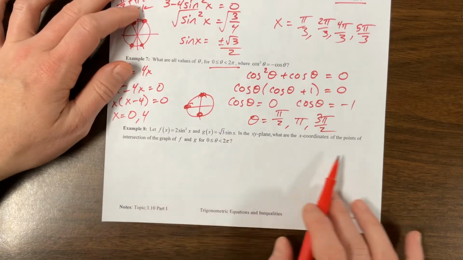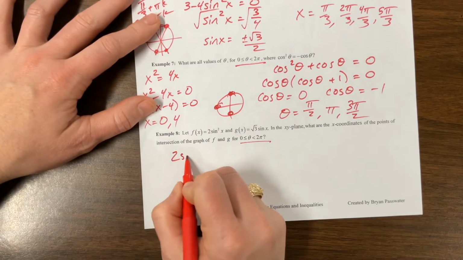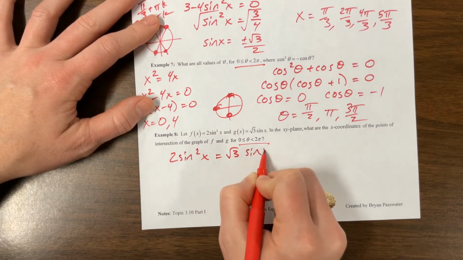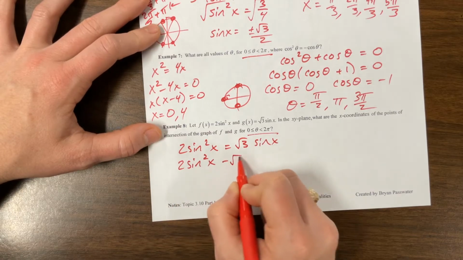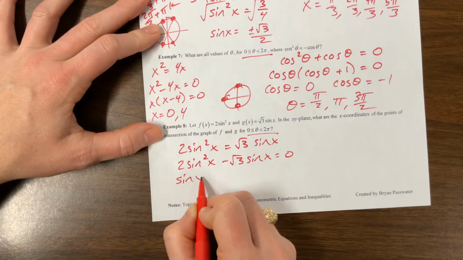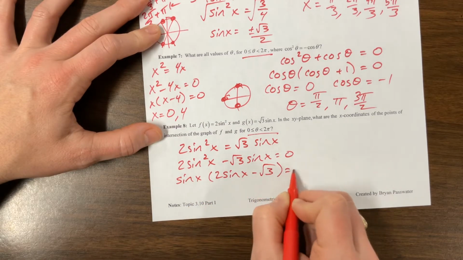Okay, now we want to live in that world and we want to find the intersection. So 2 sine squared x equals root 3 sine x. Can you see what's coming? I can. So practice, and then you will start to see what's coming. I can factor out a sine of x, and I'm left with 2 sine x minus root 3.